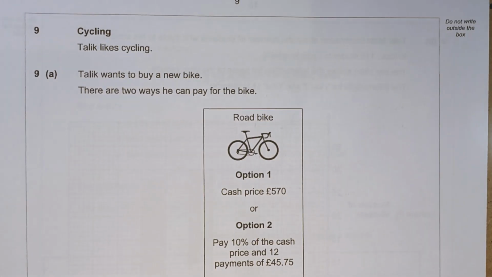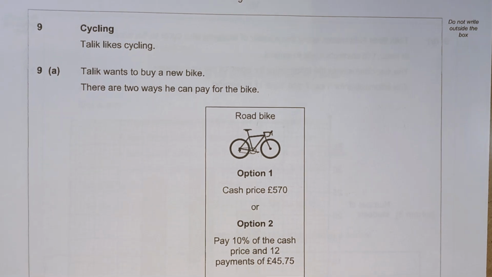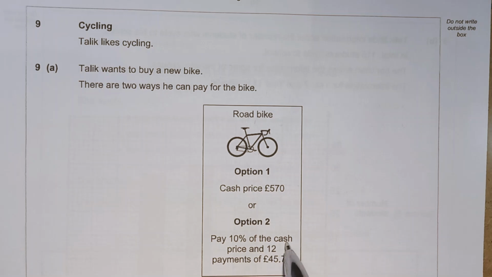Question 9. Cycling. Talik likes cycling. 9a. Talik wants to buy a new bike. There are two ways he can pay for the bike. Okay, so we've got the road bike there. We've got option 1, a cash price of £570. Or option 2, pay 10% of the cash price and 12 monthly payments, or 12 payments of £45.75.